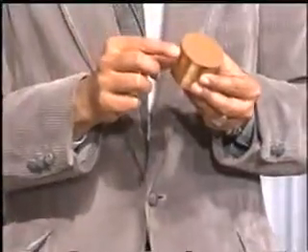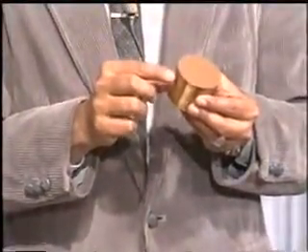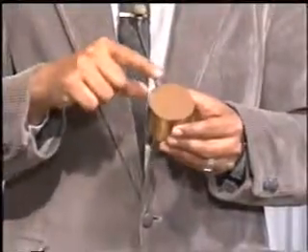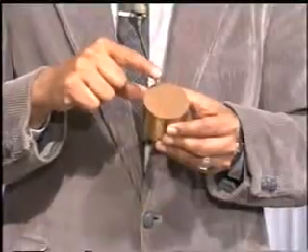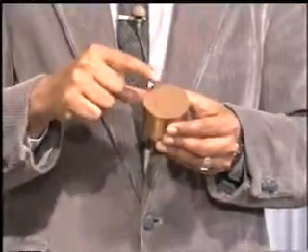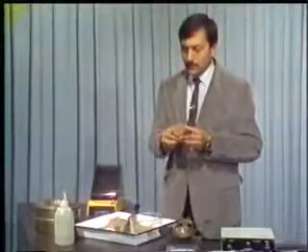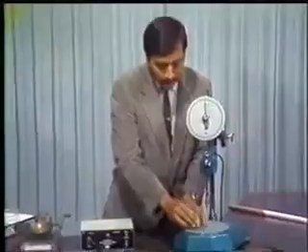This container has specified dimensions. After transferring the soil in this container, the top surface is flushed to give a smooth appearance. This cup now is placed at the center of the base.